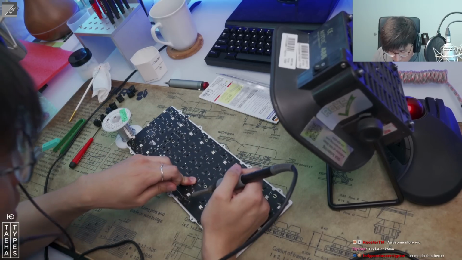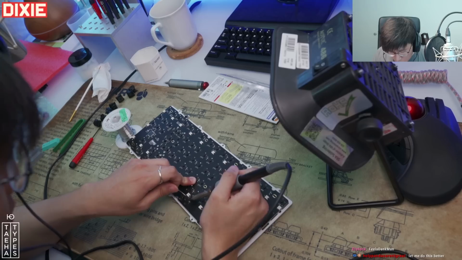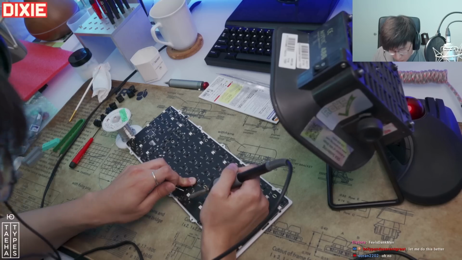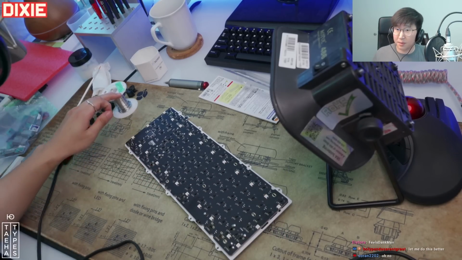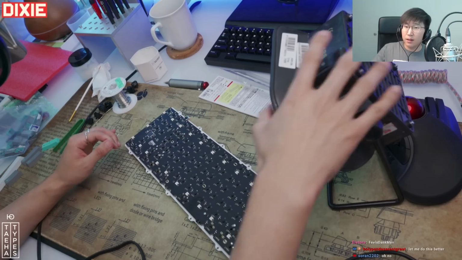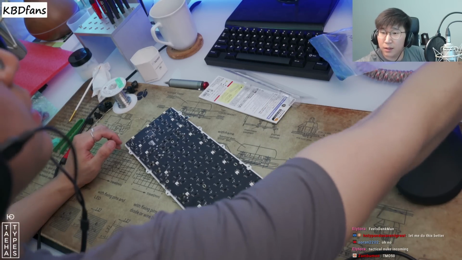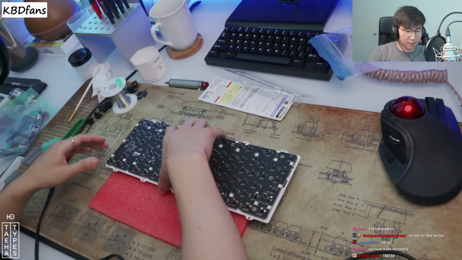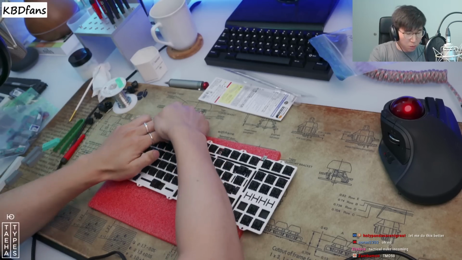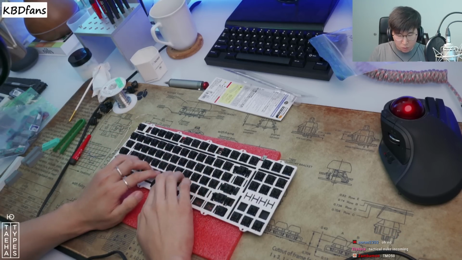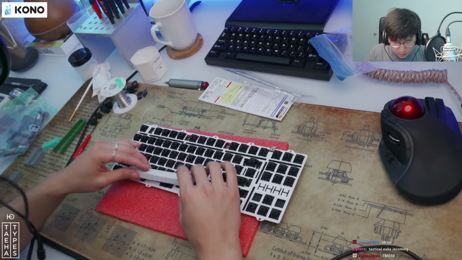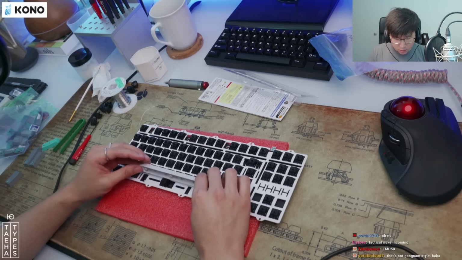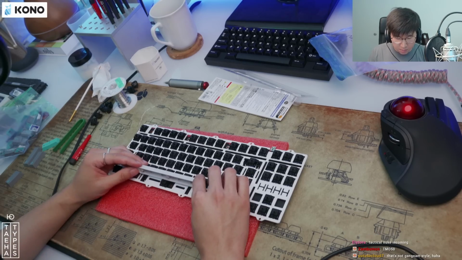Spacebar. Let's see how straight. F. How did that happen?